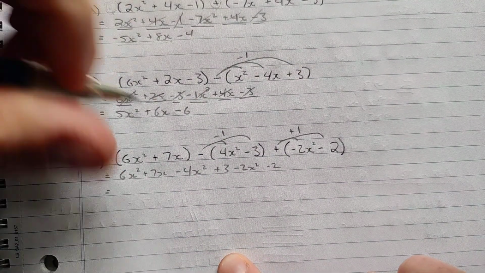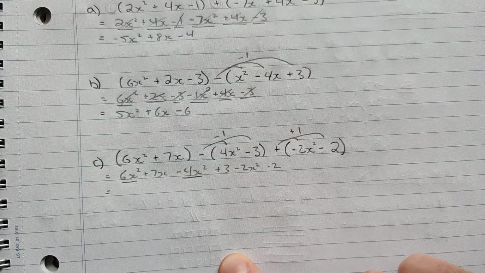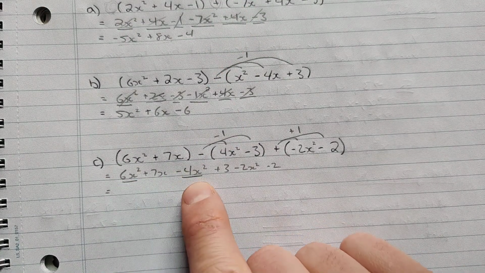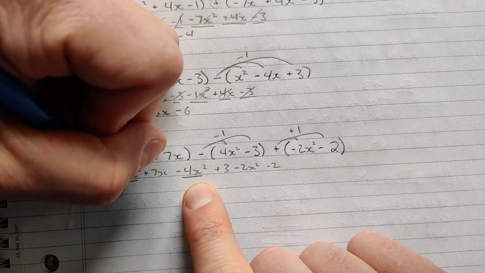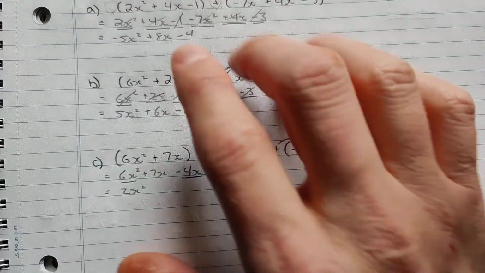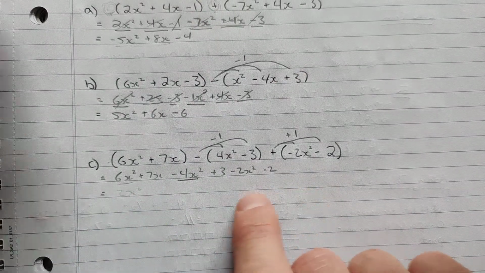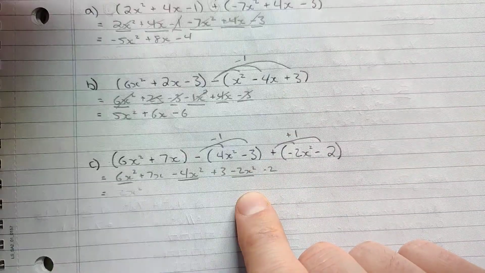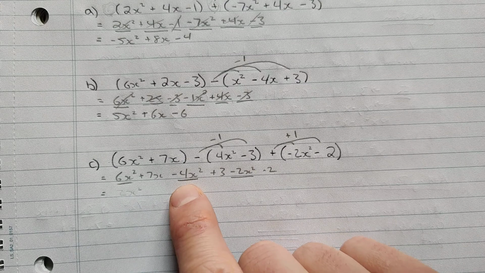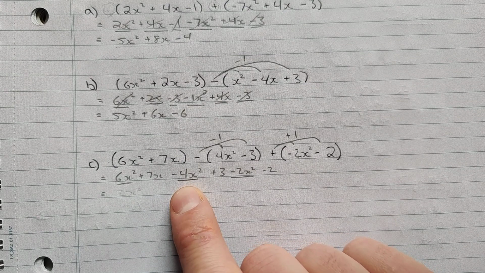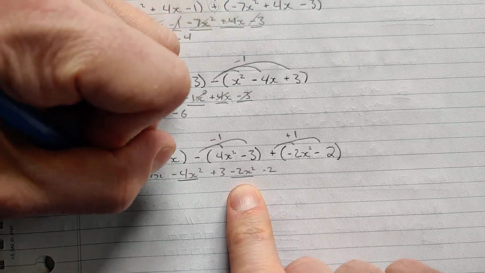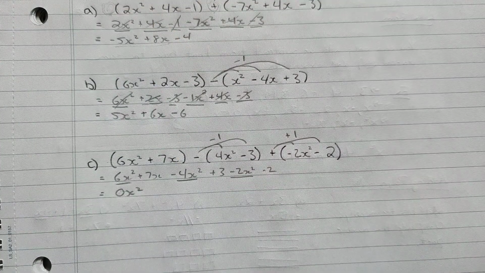And now I collect my like terms. Here's a pair of like terms here. 6x squared minus 4x squared is going to give me 2x squared. Oh, missed one. So do be careful. That's why we want to go through the whole line here. I got one more at the end. So 6x squared minus 4x squared is 2x squared. 2x squared minus 2x squared is 0x squared.